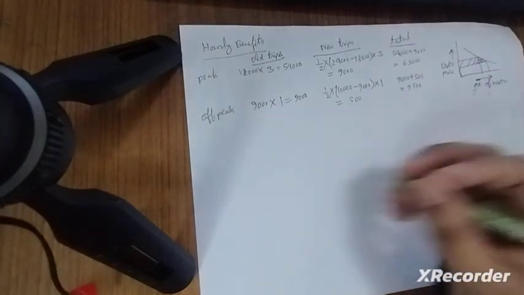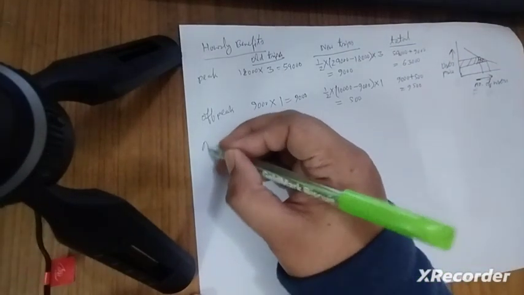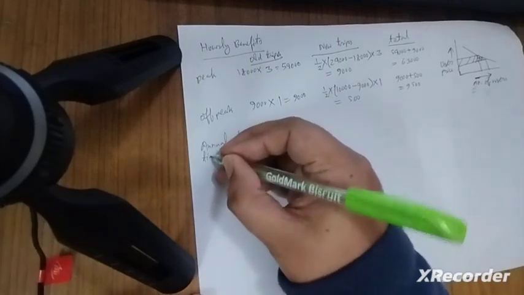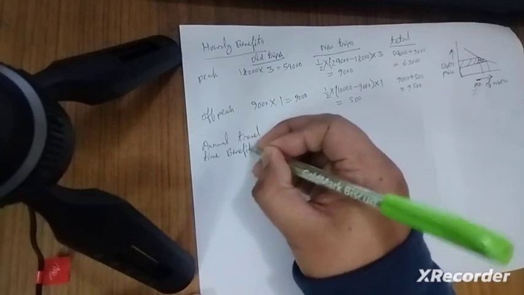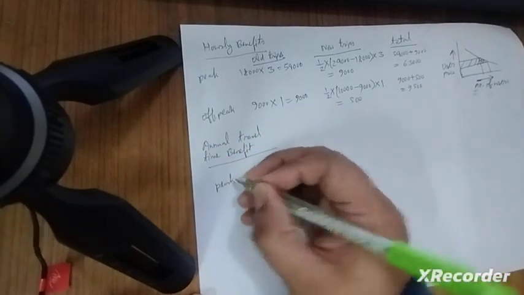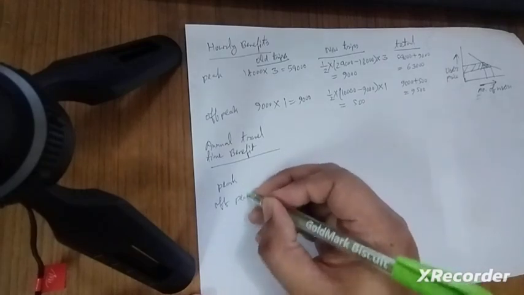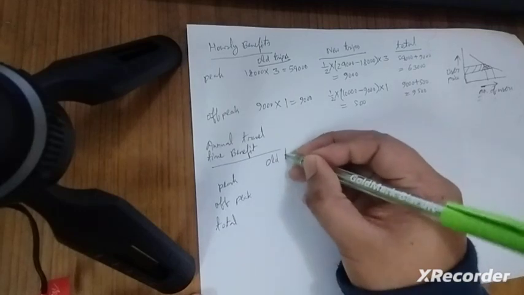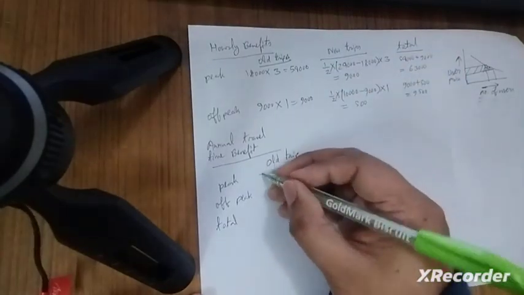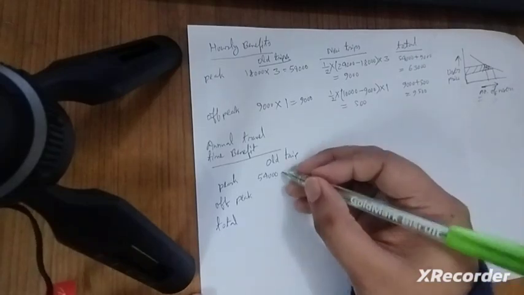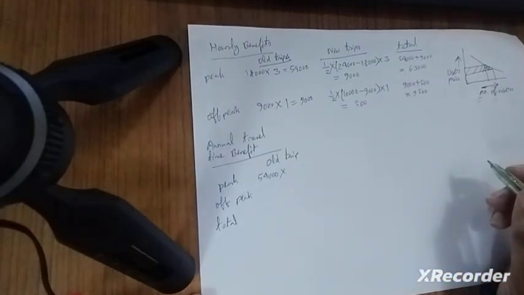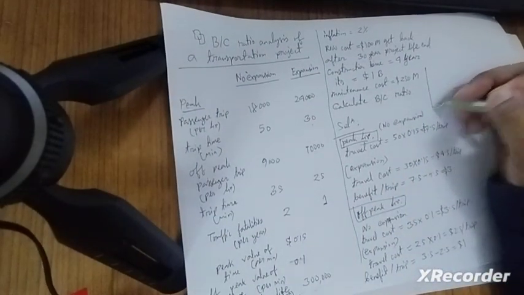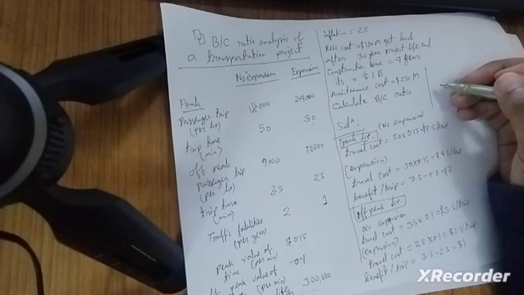Next, we have to calculate the annual benefit, the annual travel time benefit. It will be again two things, one is peak, another one is off peak, and we have to calculate the total of it. Our old trip is 54,000 multiplied by number of hours in peak and off peak. One thing actually I have missed here, we have to add the number of peak hours and off peak hours.